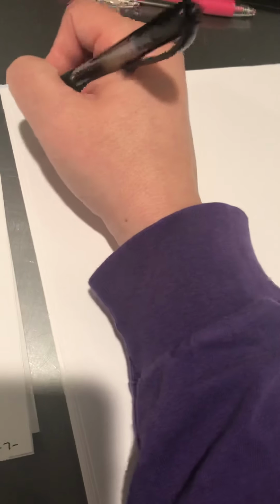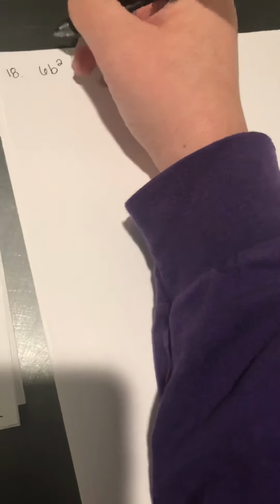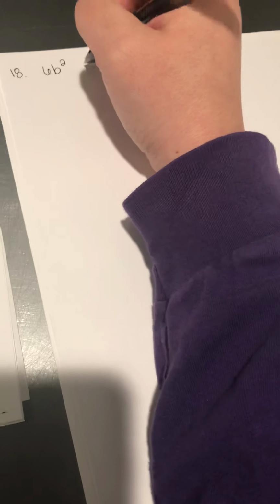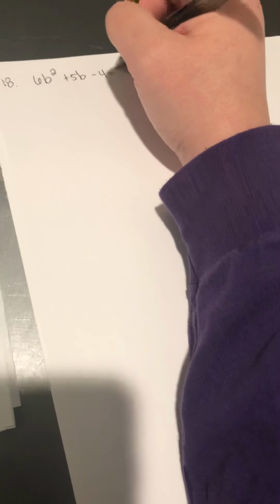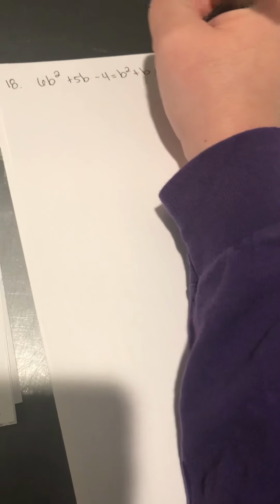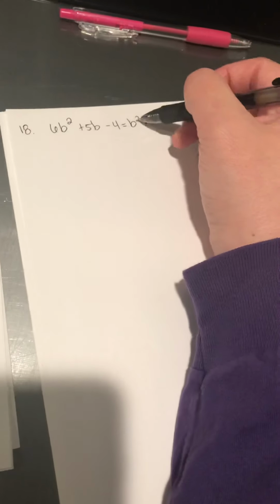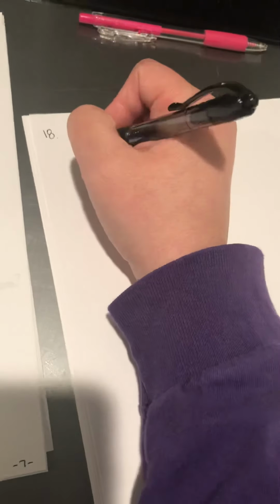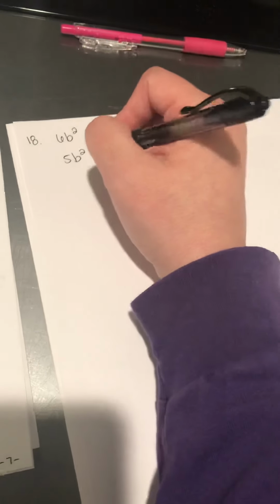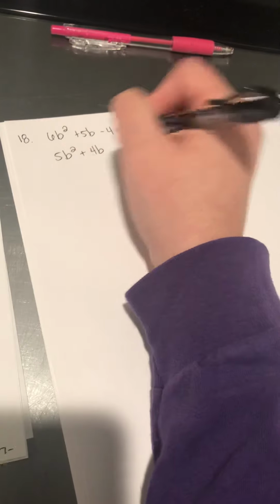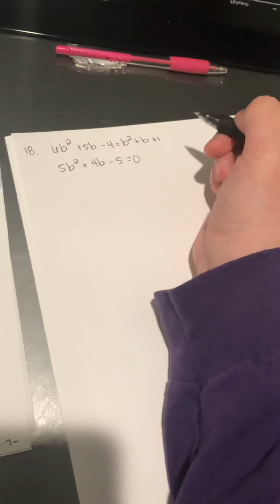So if we have one like number 18, you have 6b squared plus 5b minus 4 is equal to b squared plus b plus 1. So again, you want to get one side 0. So I'm going to subtract b squared over. So I've got 6b squared minus b squared is 5b squared. I'm going to subtract b. So 5b minus b is 4b. And then I'm going to subtract 1. Negative 4 minus 1 is minus 5, is equal to 0.